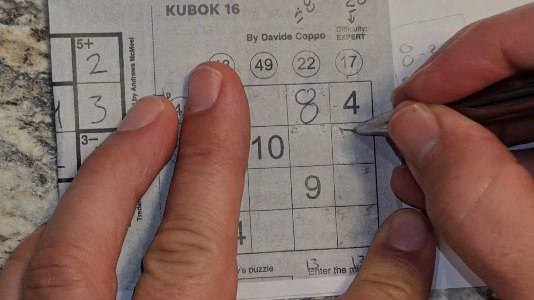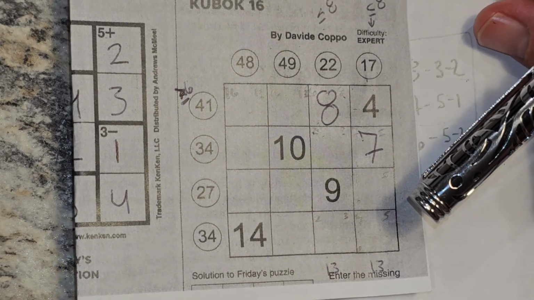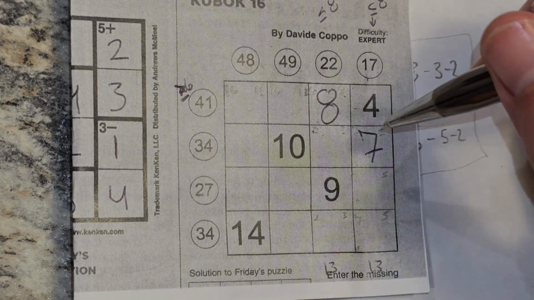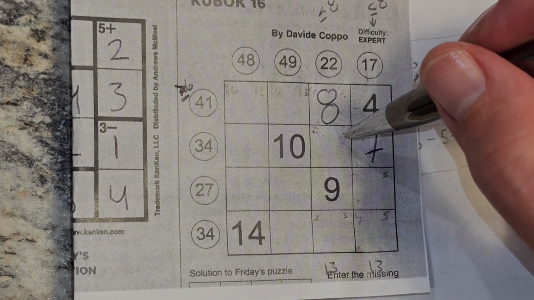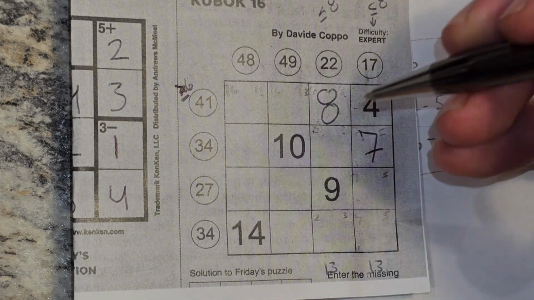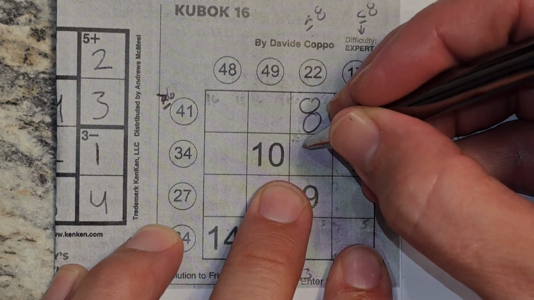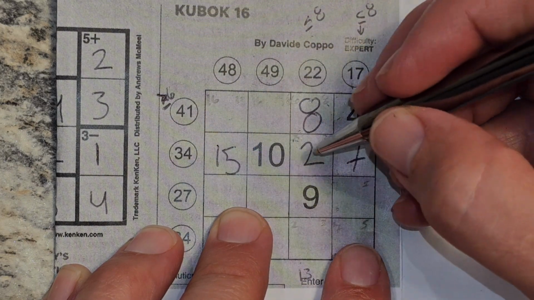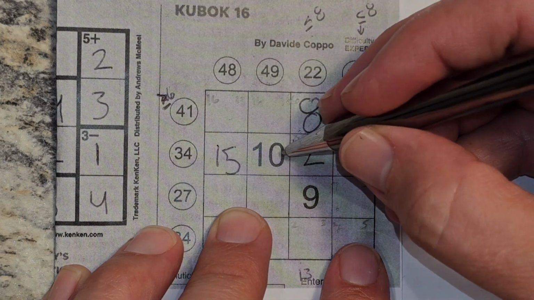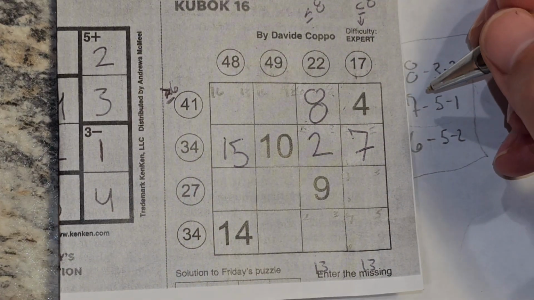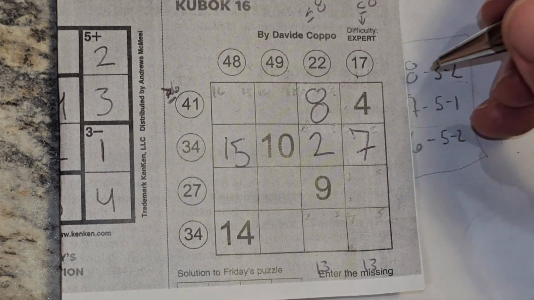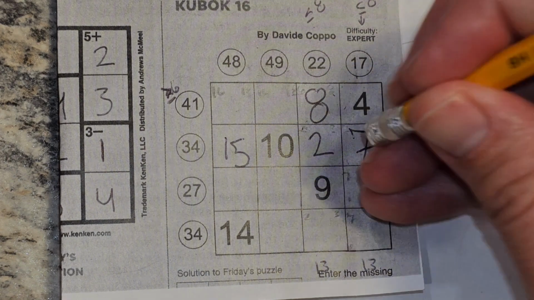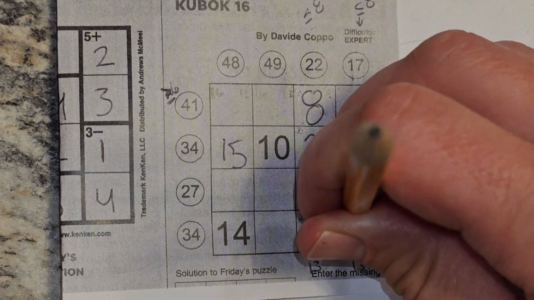This is 7. Okay, and 7 plus 10 is 17, plus 3 is 20, that would be 14, and 14 is already there, so this is 7, 2, and this is 15. 9, 19, 15, yep. Wow, oh my God, this might be my quickest Kubok 16 ever if I'm getting lucky right now. I don't know if it's going to hold up, though. I'm really kind of holding my breath here.